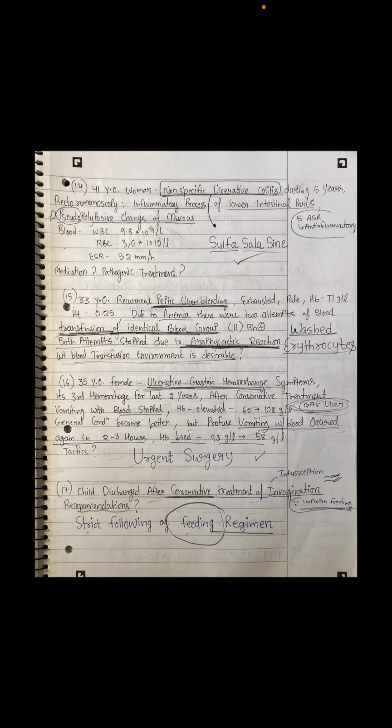Next patient is the child after conservative treatment of invagination. Sir, invagination is intussusception, where one part of the intestine gets indulged inside another segment of the intestine. So for invagination, the best treatment will be strict following of the feeding regimen. Because this is a child, maybe we are waiting for the surgical treatment, as the child is not ready for it.